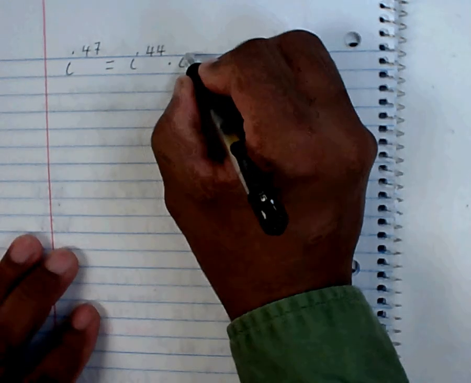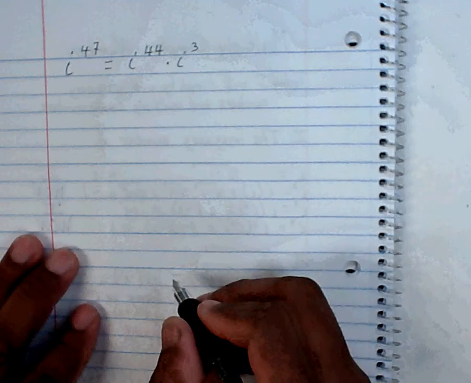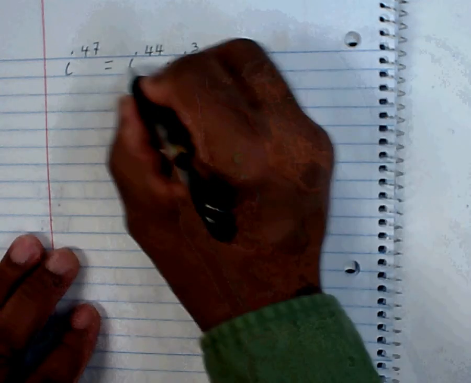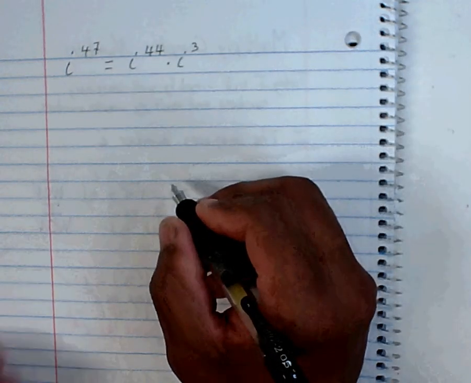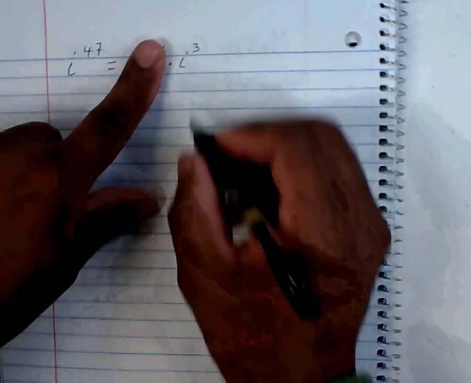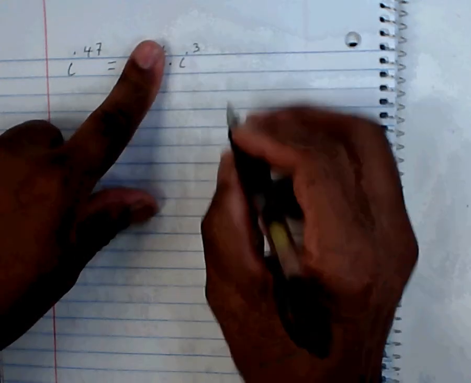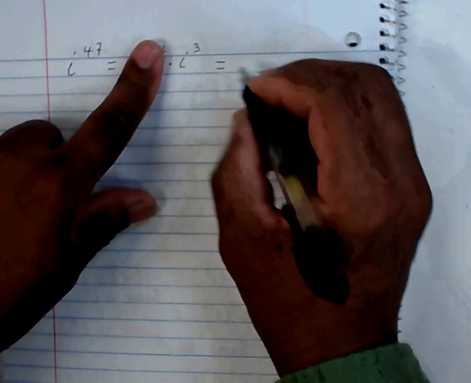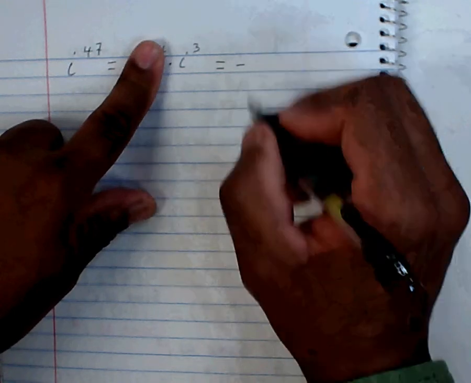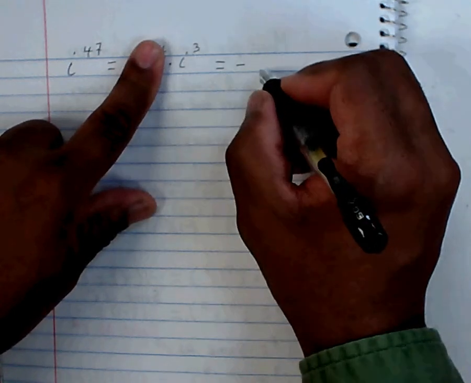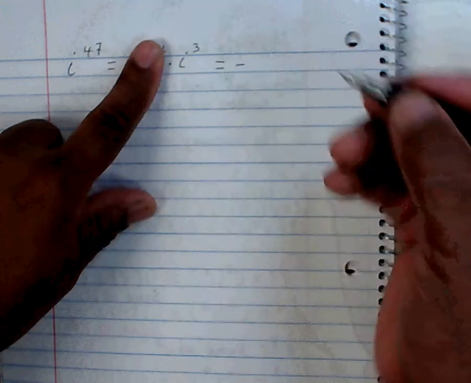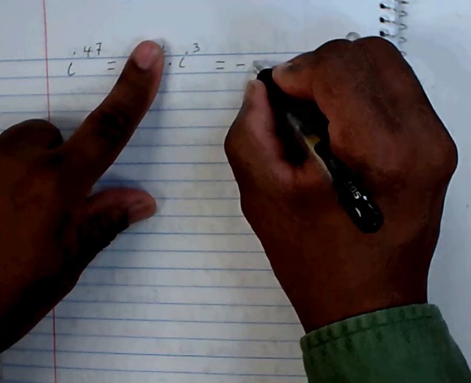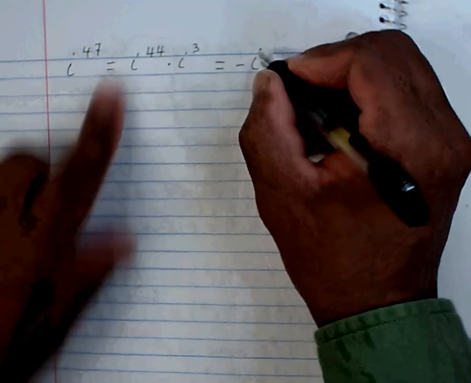And then I still need 3 more. And so we know i to the 44th, we're going through the pattern completely, so we don't even have to worry about that. We just look at what i to the 3rd is. And if you go back to your pattern, i to the 3rd is i, 1, i, and the negatives are in the middle.